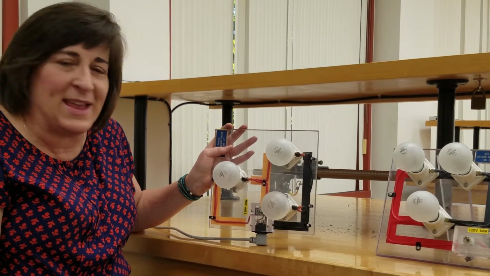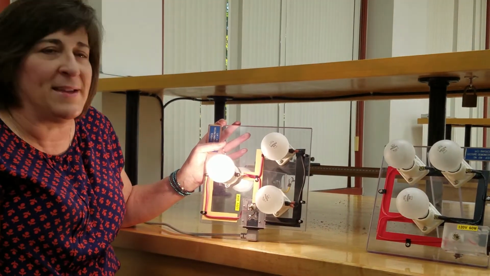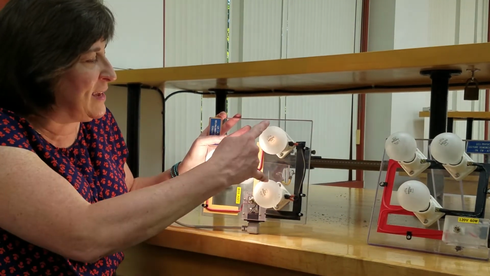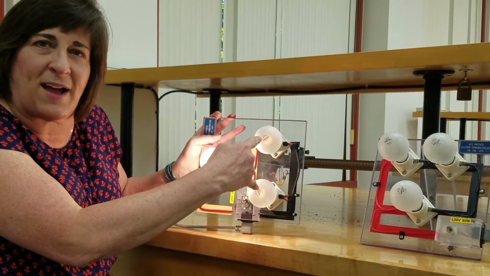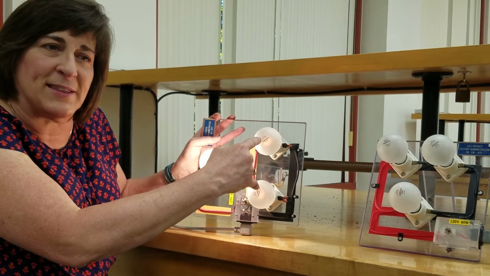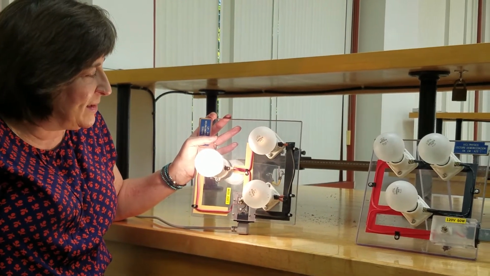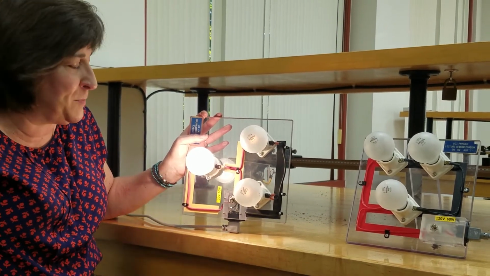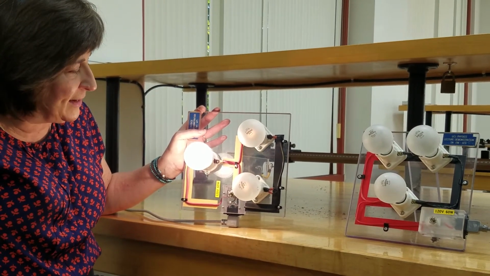All right, so now let's see which bulbs are brightest. The left one winds up being the brightest. Why? Because in parallel, the resistance is much higher than here, so much less current will be flowing through there. So that means this one becomes the brightest, because power is V times I.